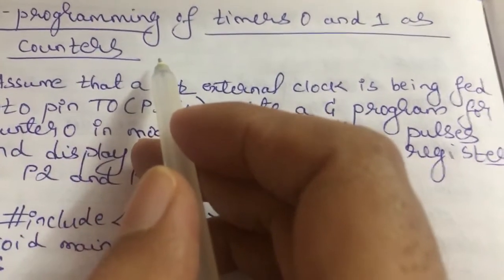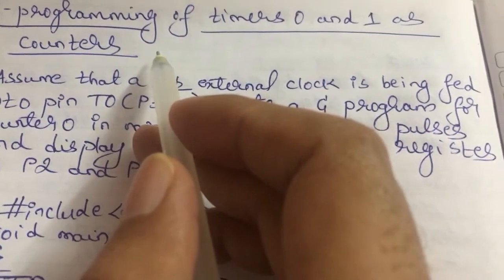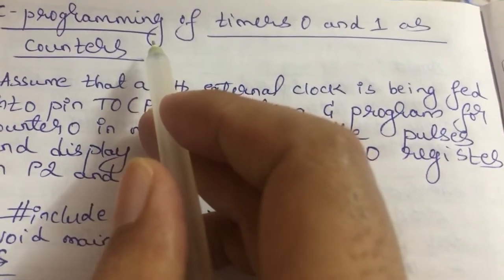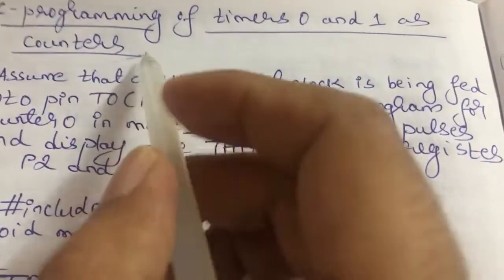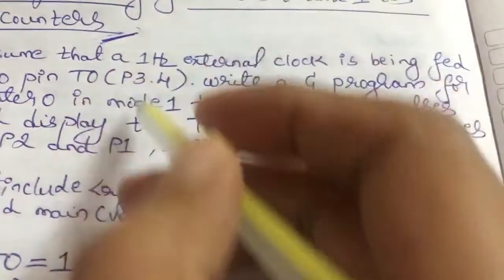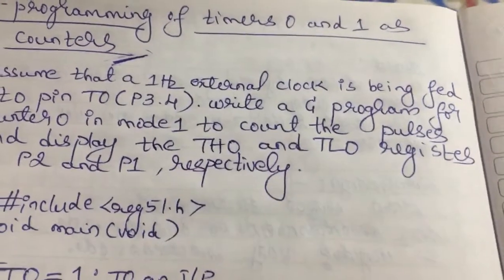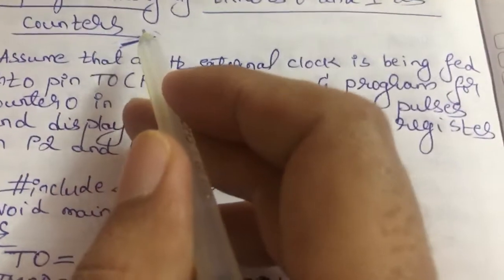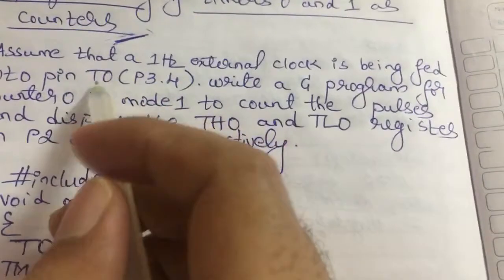In the last lecture, we completed the C programming with respect to timers. Now we will take up two examples of embedded C programming for counters. Till now we have seen how to write embedded C programs for timers. Now we'll see how we can write programs for a counter in embedded C. Let me take a small example.